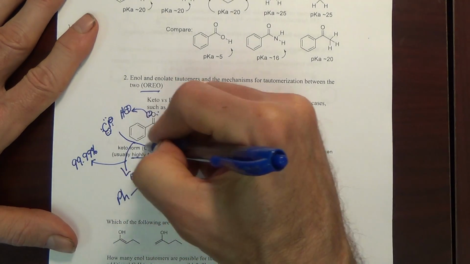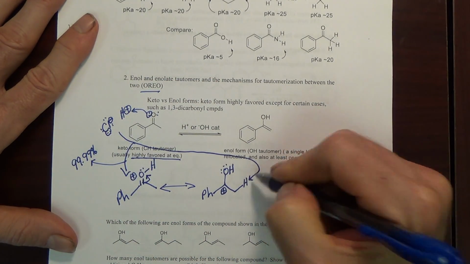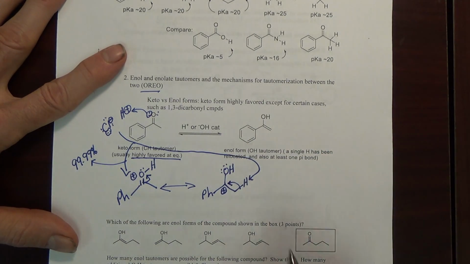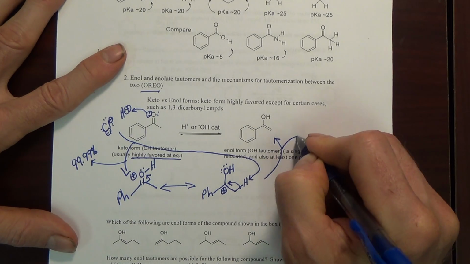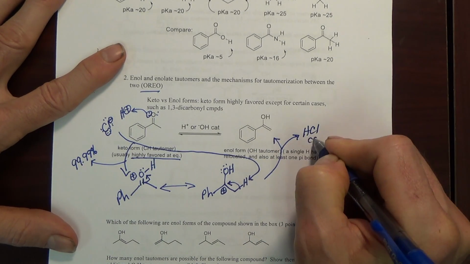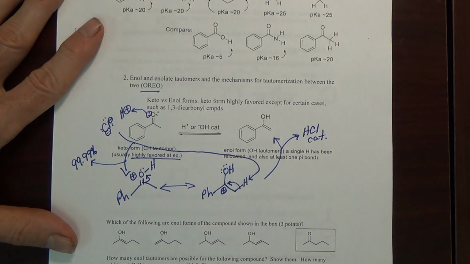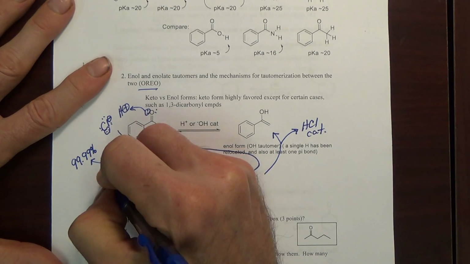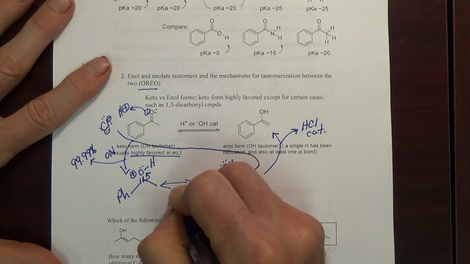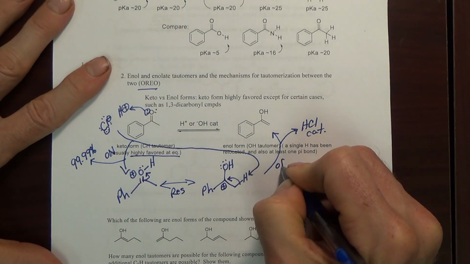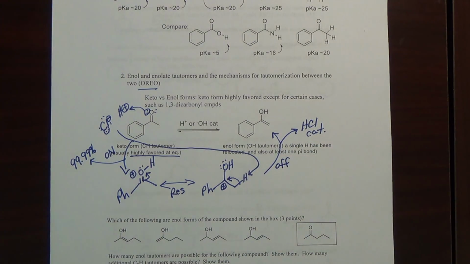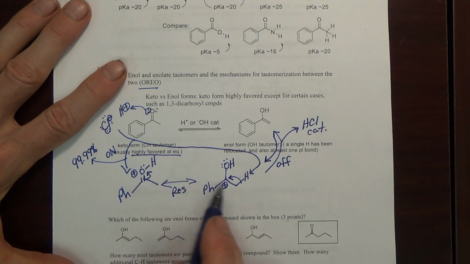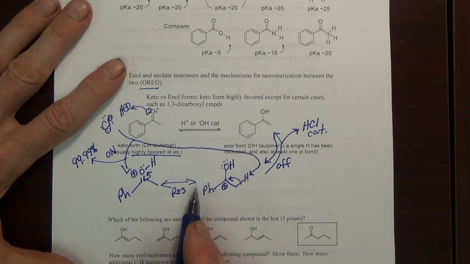Now the Cl minus can take that H. These electrons move here. And that will give that, and we reform our HCl catalyst. So proton on, resonance, and off. Each step is in equilibrium. Of course, that's not an equilibrium, right? No, absolutely not. That's resonance.